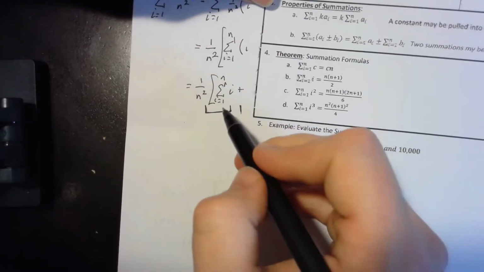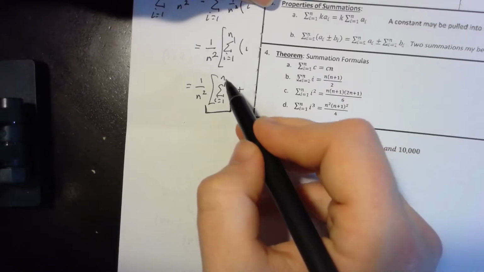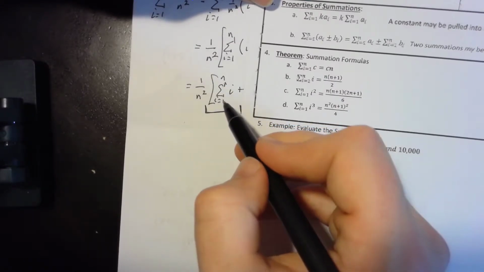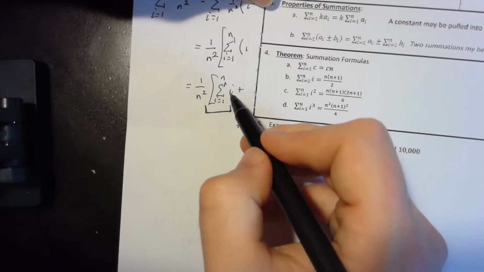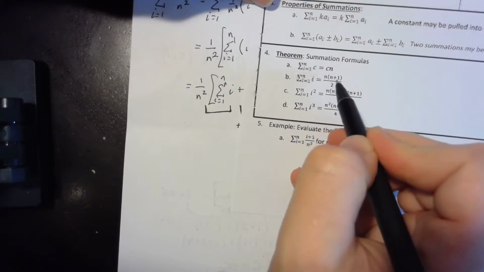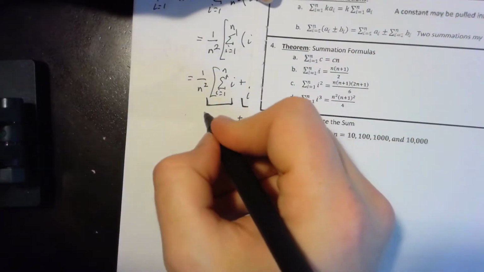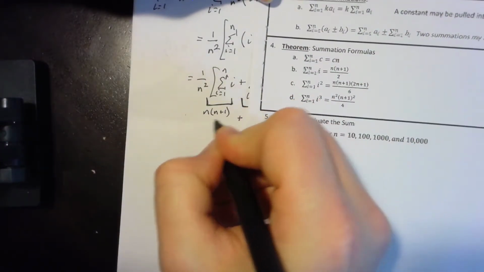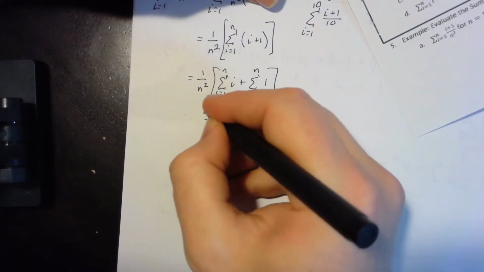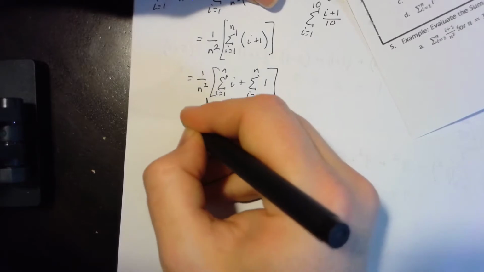Again, look very closely. Summation of i equals 1 to n of i. The summation of i equals 1 to n of i. That's this thing right here, equal to this thing right here if I evaluate that summation. So I'm going to end up with n(n + 1), all divided by 2. That is what's inside my brackets, multiplied by 1 over n squared.